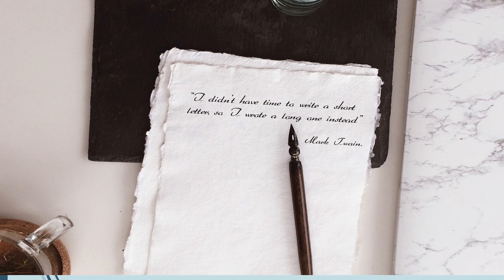But before that, I want to leave you with this apparently humorous quotation by Mark Twain. Mark Twain was a very famous American humorist and a writer. He belonged to the end of the 19th and beginning of the 20th century. And what he said is something about précis, though he did not directly say it. I didn't have time to write a short letter, so I wrote a long one instead.